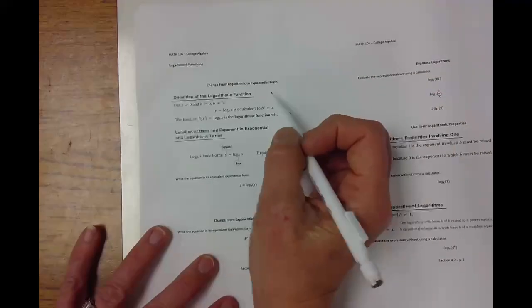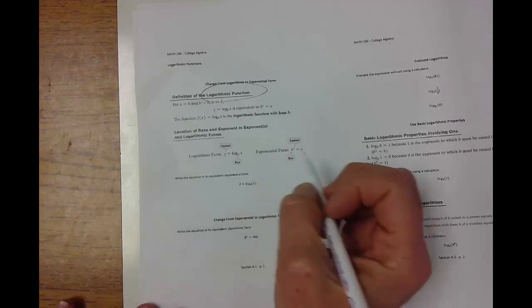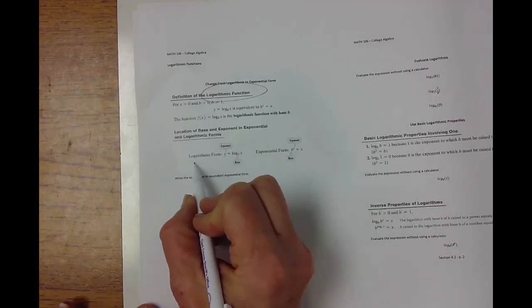So with that, when I talk about logarithm functions, keep in mind, logarithms are just exponents, okay? So all of the properties that are associated with exponents will also apply to logarithms. One of the things that you really do need to know is to be able to go from a logarithmic form to an exponential form.